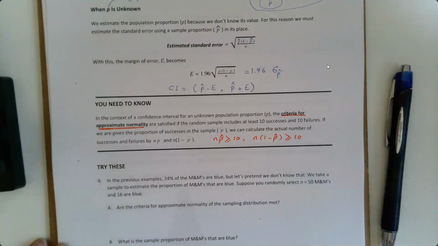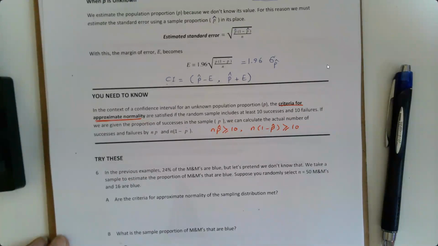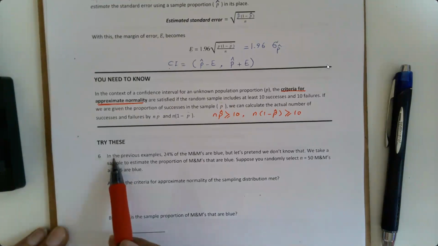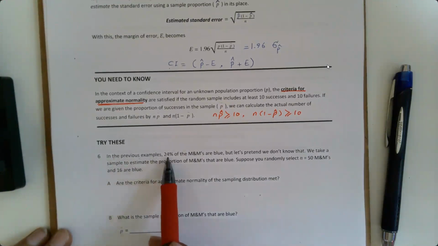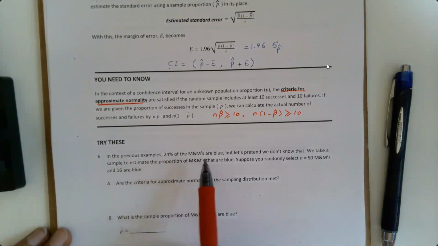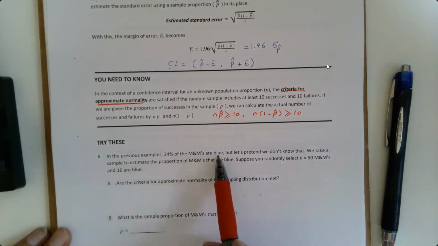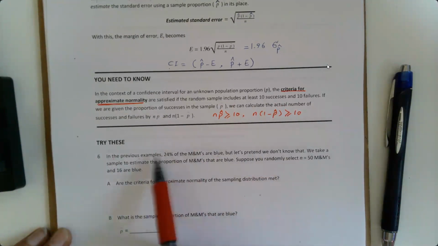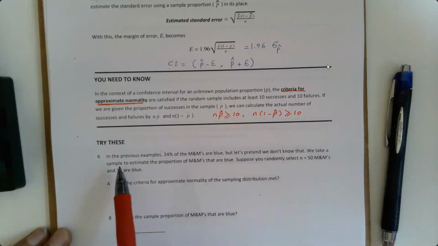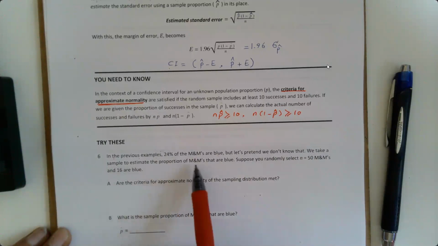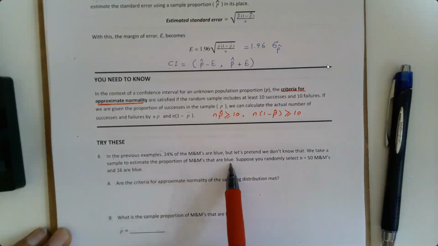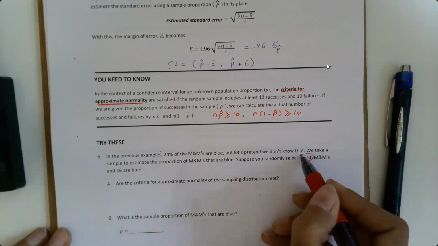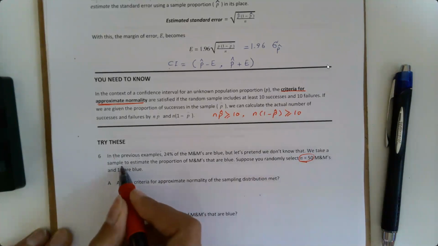Try this. Okay. In the previous examples, 24% of the M&Ms are blue, but let's pretend we don't know that. So let's forget about this 24%. We take a sample to estimate the proportion of M&Ms that are blue, and suppose you randomly select 50 M&Ms and 16 are blue.